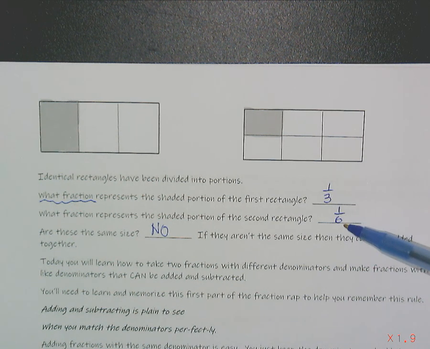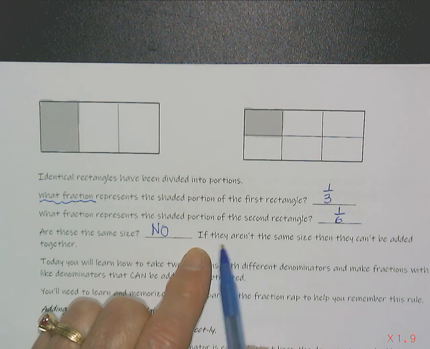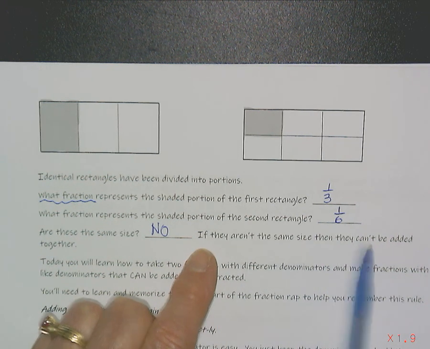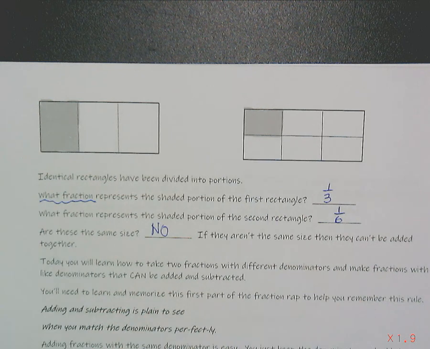If that same Reese's cup is divided into 6 parts, are you going to get as much? You're not. So these are not the same size. Well, if they aren't the same size, then they can't be added together. That's why you cannot add unlike fractions together.